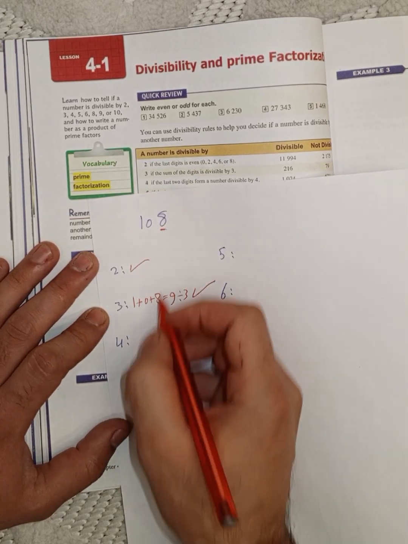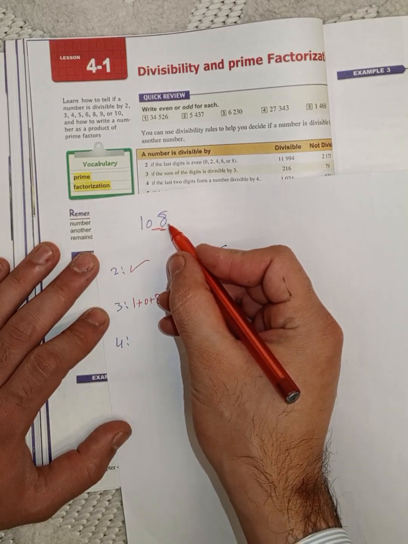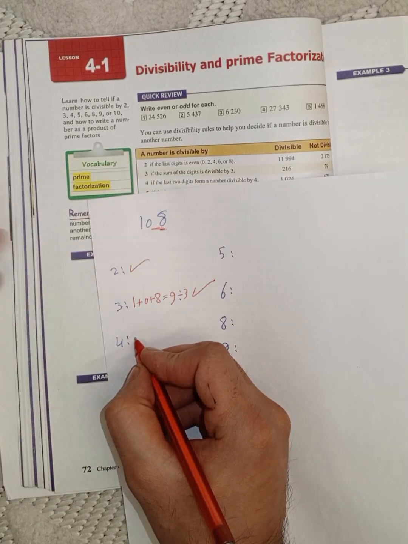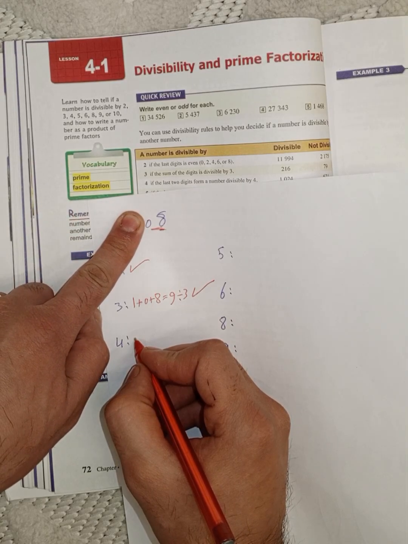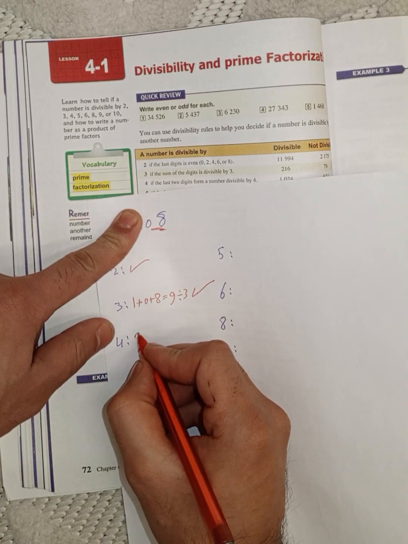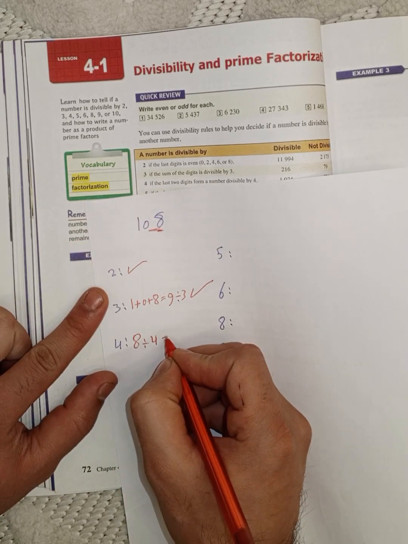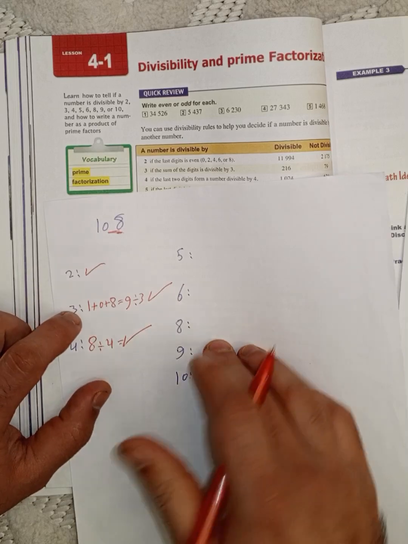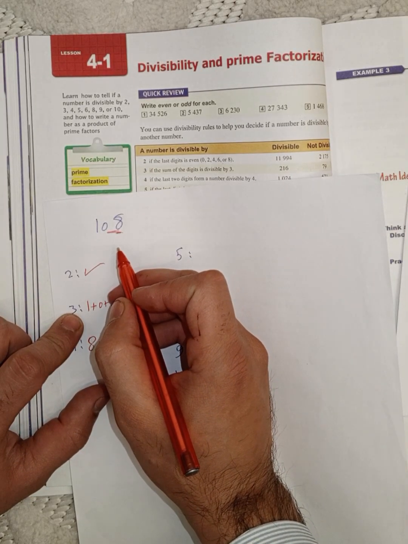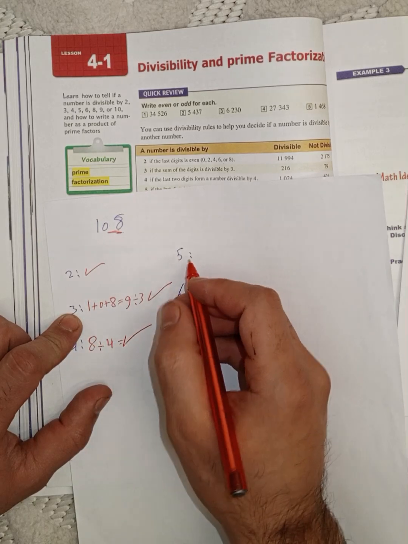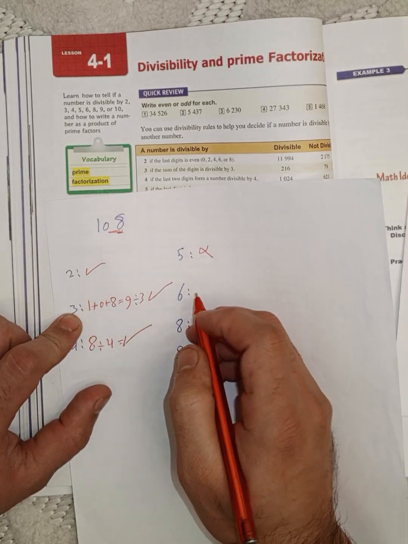Okay, for 4, the last two digits should be divisible by 4. The last two digits are 08, so we say 8. 8 divided by 4, can we? Yes, it is divisible. For 5, if the last digit is 0 or 5, we say it is divisible. The last digit is not 0 or 5, so that's why it's not divisible by 5.